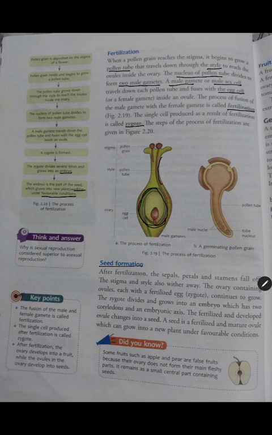Now seed formation. After fertilization, the sepals, petals and stamens fall off. The stigma and style also wither away, but the ovary and ovule remain, because the ovary changes into the fruit and the ovule changes into the seed after fertilization. So beta, in the exam a question comes: what is the fate of sepals, petals, stamens after fertilization?